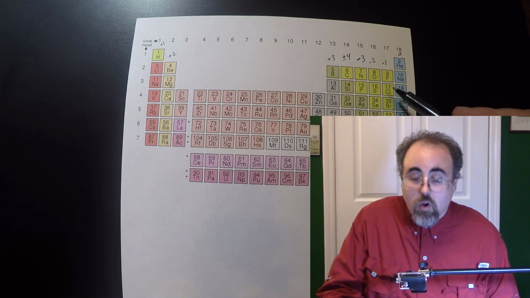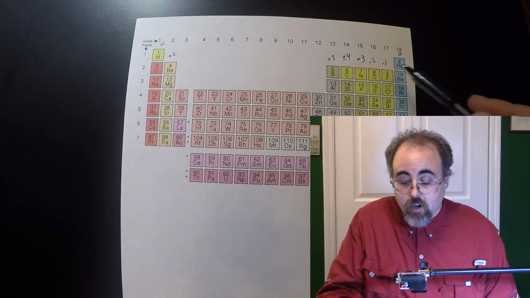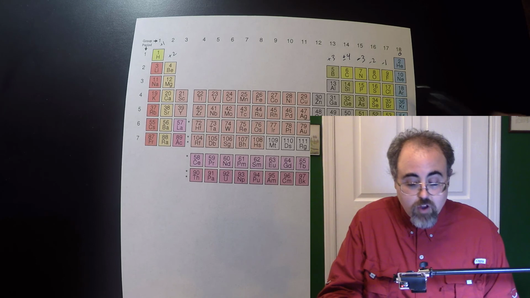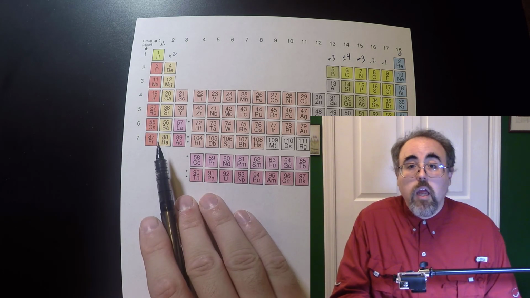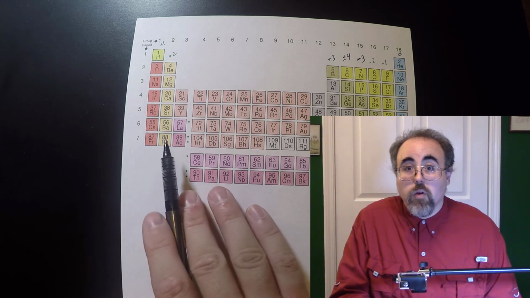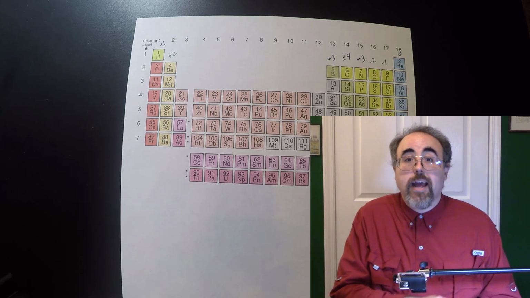The anions are all very electronegative. They have a very strong pull on their valence shell. The cations are all very low electronegativity. They have much weaker pulls, and thus it's much easier to shed their valence shell.